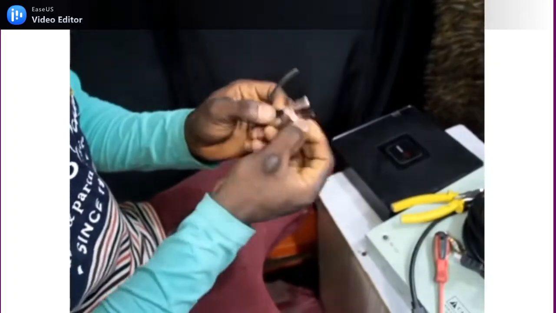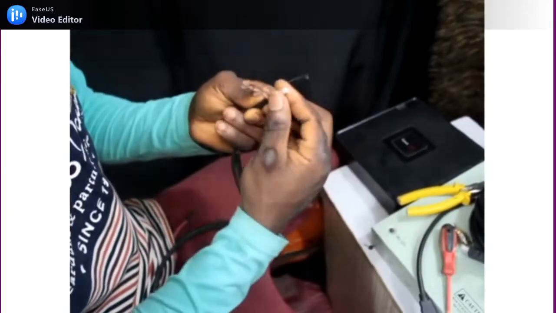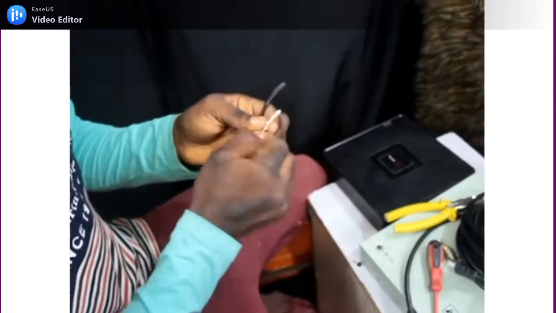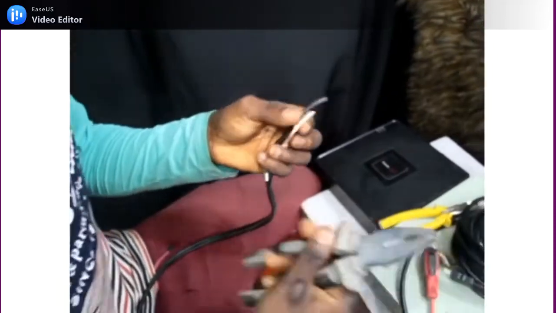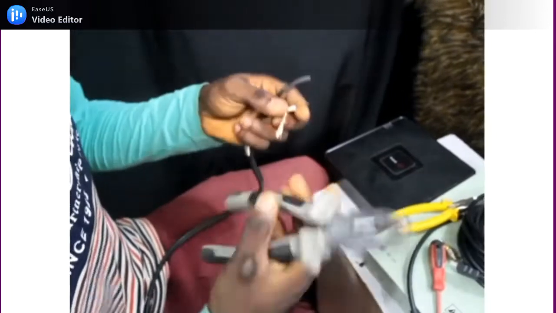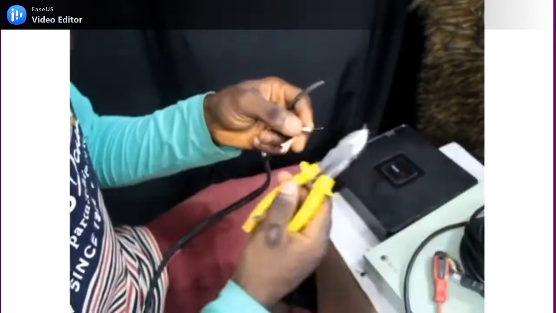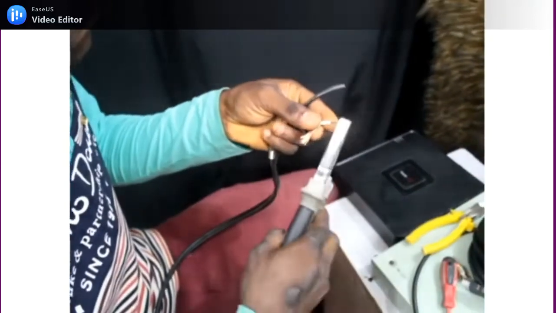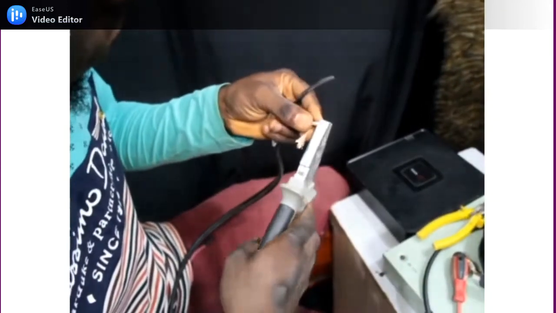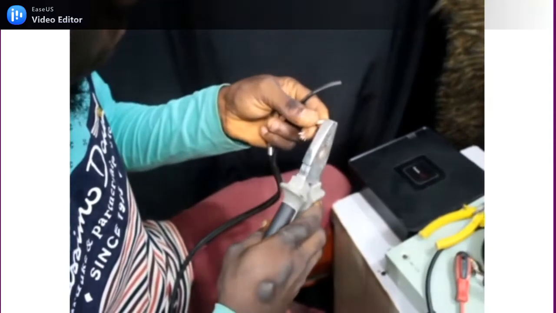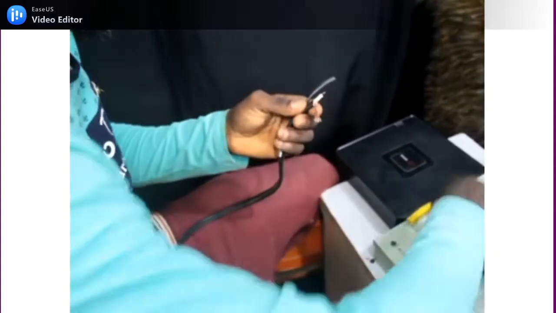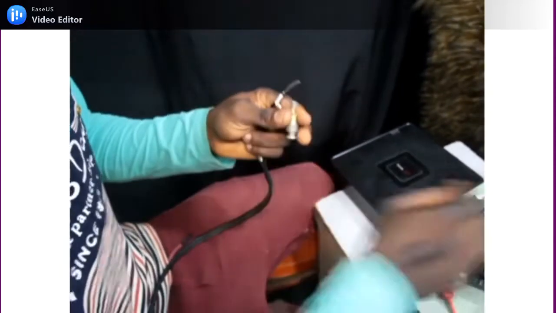So after peeling, you can peel this as well. So this is how to connect our BNC.